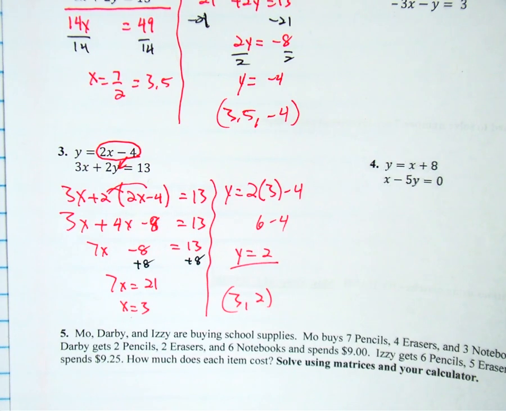Okay, there's substitution and elimination. Reminder that both of those go together to make one item on the test. That's an A and a B on the test, just like it was on the quiz.